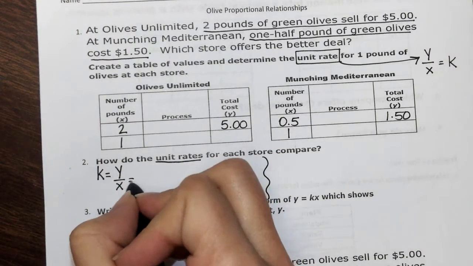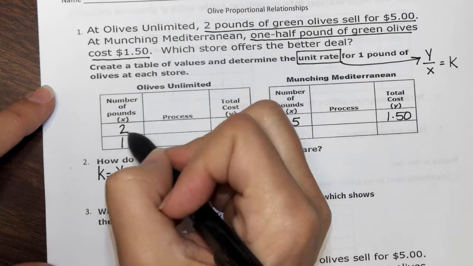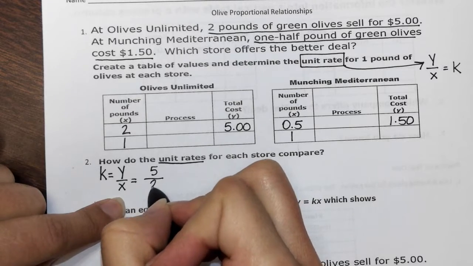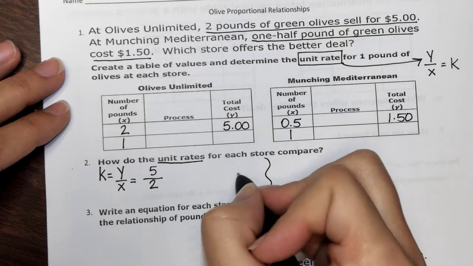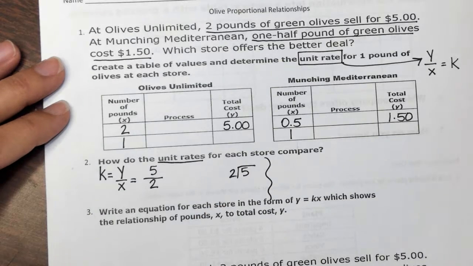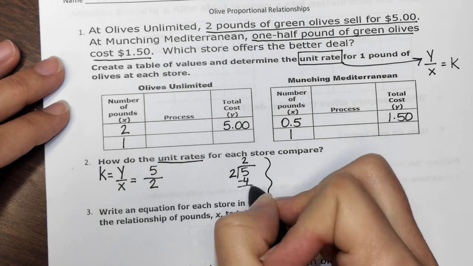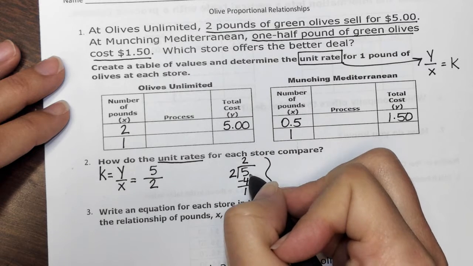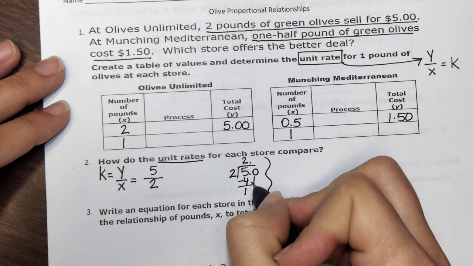So for Olives Unlimited, y divided by x. My y is 5, my x is 2. So up top I'm going to write 5, and below I'm going to write 2. Y divided by x. 5 divided by 2. We know 2 goes into 5 2 times. 2 times 2 is 4. Subtract, we get 1. I got a remainder, so I'm going to have to add a decimal, bring that decimal up. Add a 0, bring that 0 down.